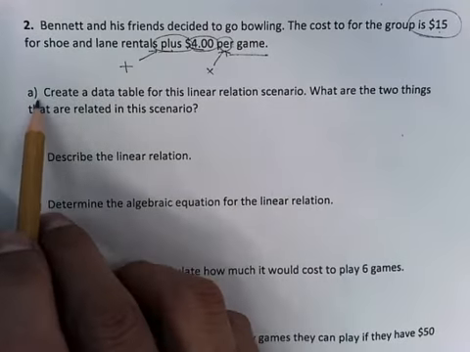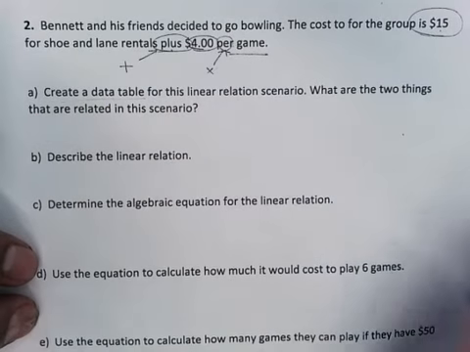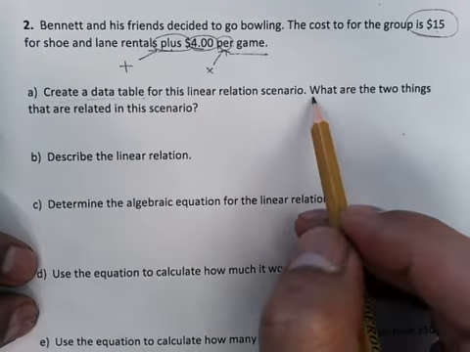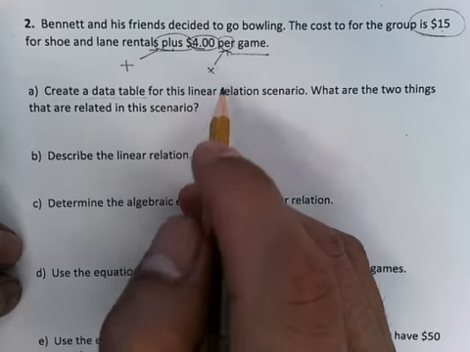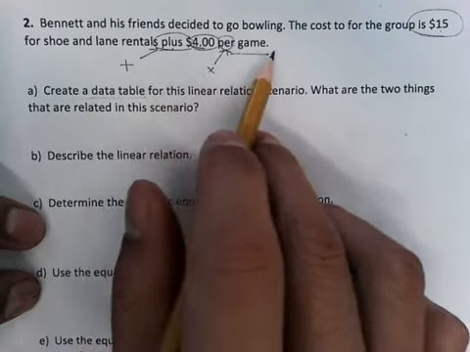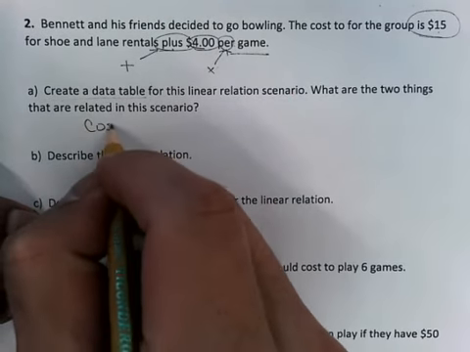Okay, so let's do this first step. It says for us to create a data table for this linear relation. What are the two things that are related in this linear relations scenario? Well, I think this is really about the cost, is it not?